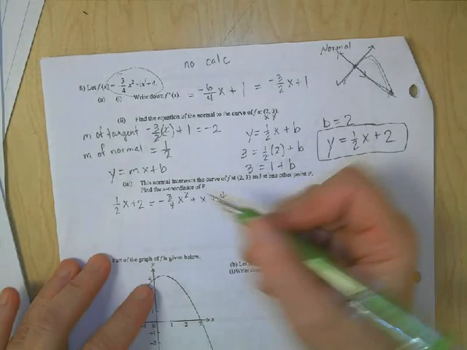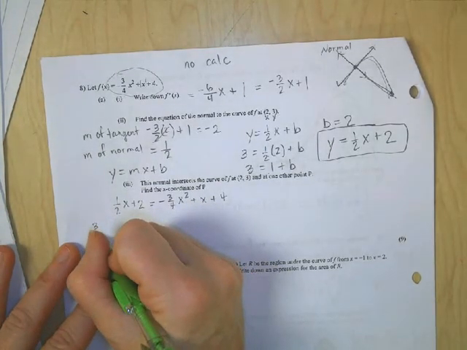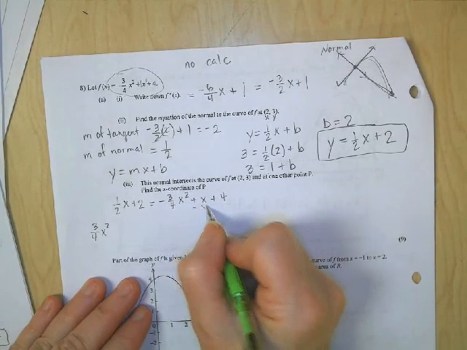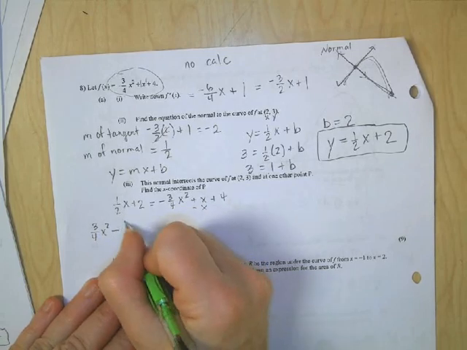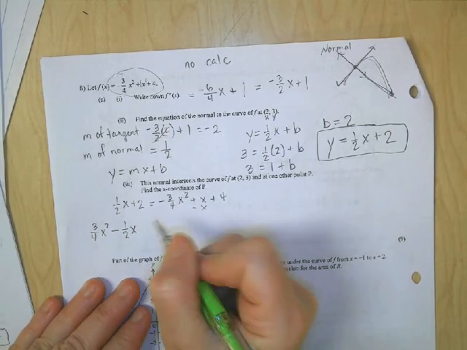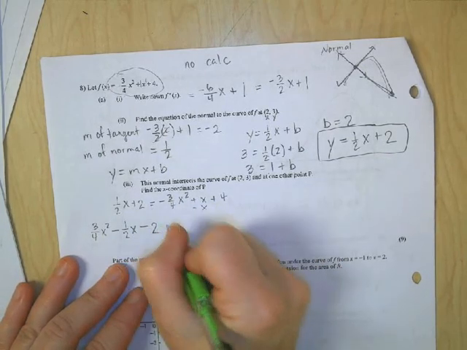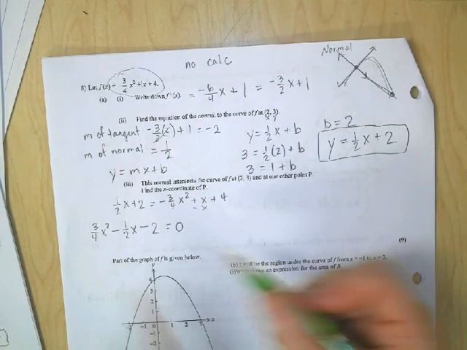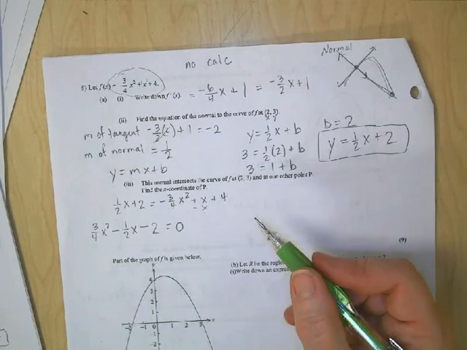So I'm going to add 3/4 x squared to both sides. So I get positive 3/4 x squared. I'm going to minus my x here, minus x here. So 1/2 minus 1 leaves me with negative 1/2. And then I'm going to minus 4, so 2 minus 4 is negative 2. Okay, so I just rearranged this. I moved these three terms over to the left side by adding, subtracting, subtracting. And I now have that.